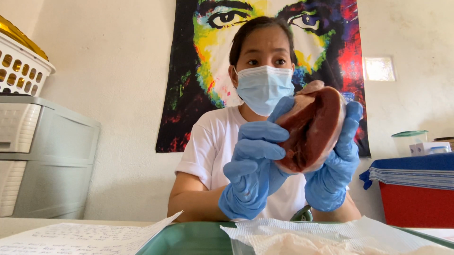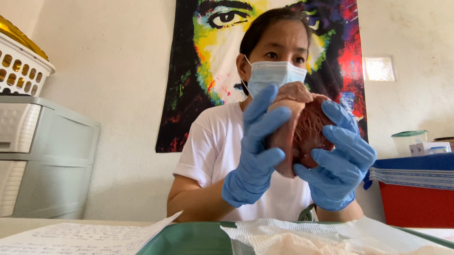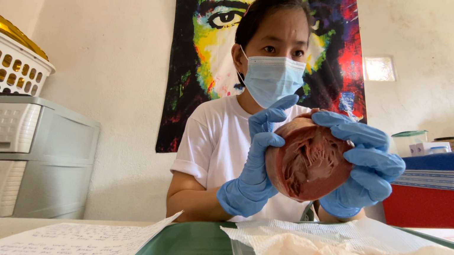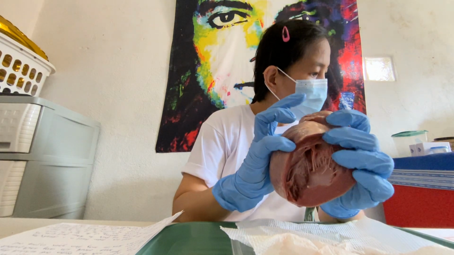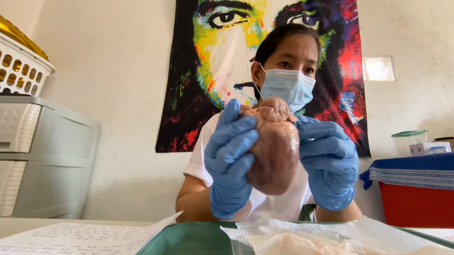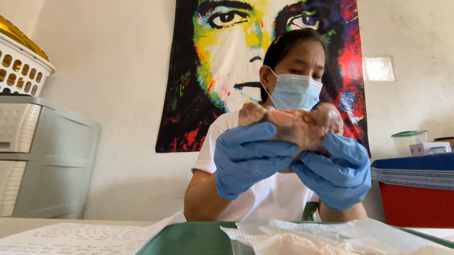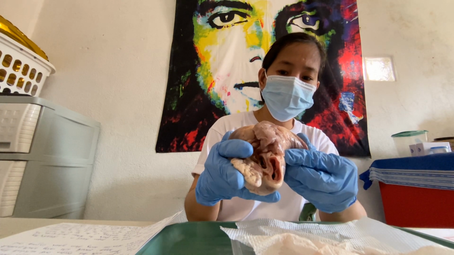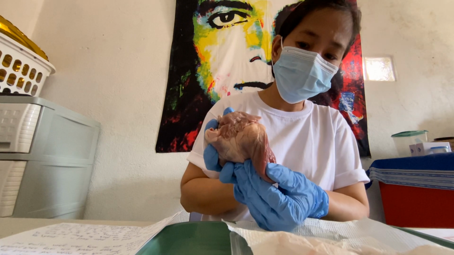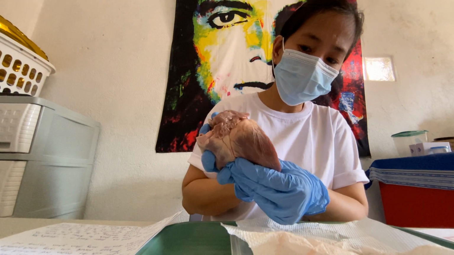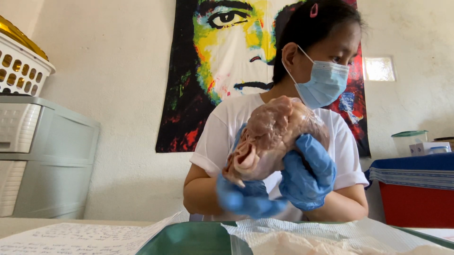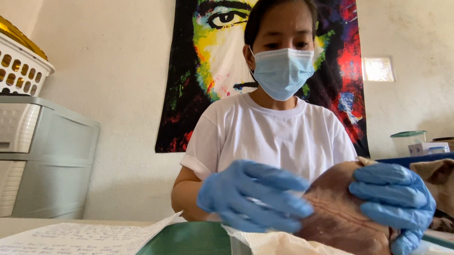This is the left ventricle. Or the right ventricles. So, thicker daw yung mga ano dito. Mga veins and parts. Try natin sa kabila.